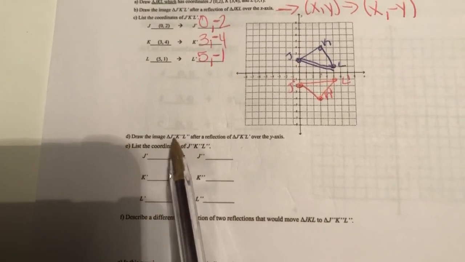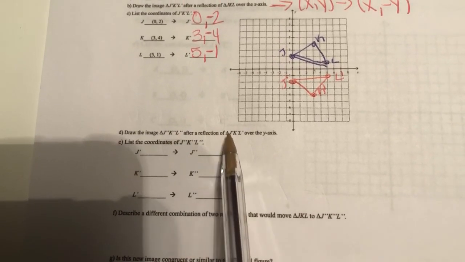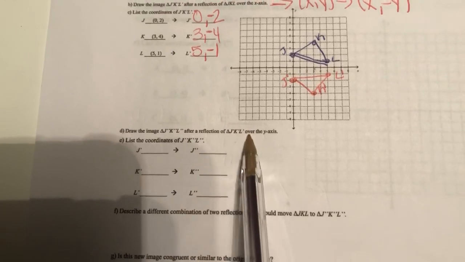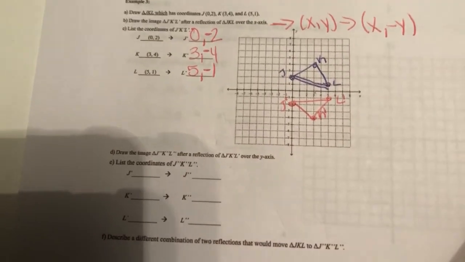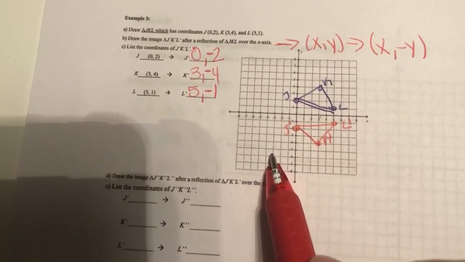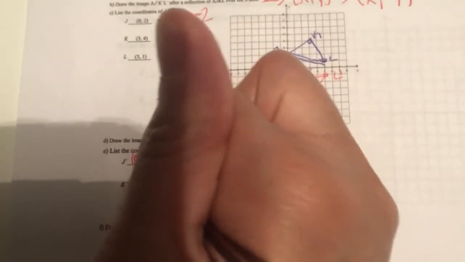All right. Now it says draw the image J double prime, K double prime, and L double prime as the reflection of J prime, K prime, and L prime over the y-axis. So now they want us to use this triangle that we wrote from here, and have it go across the y-axis. So I'm going to first write my coordinates down, and I'm just going to transfer whatever I wrote up top.